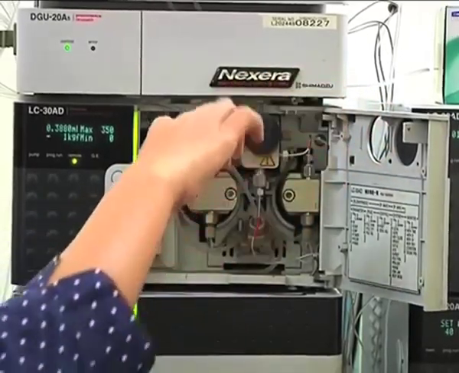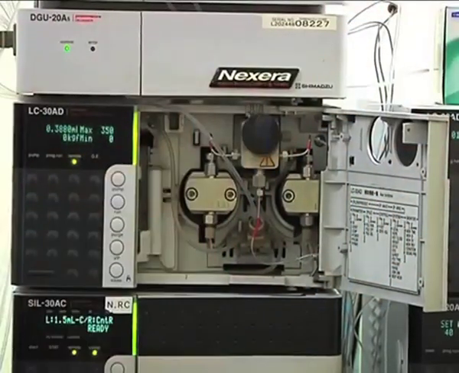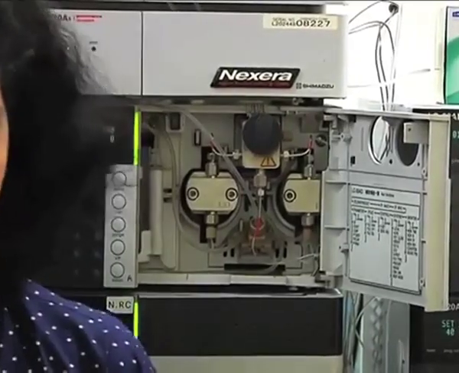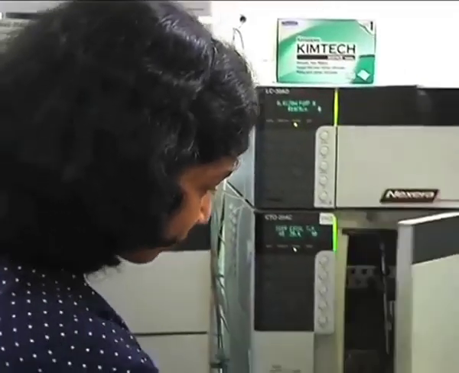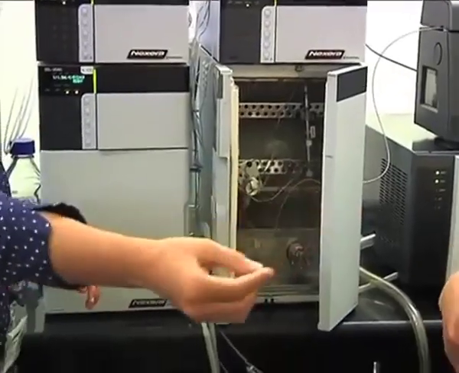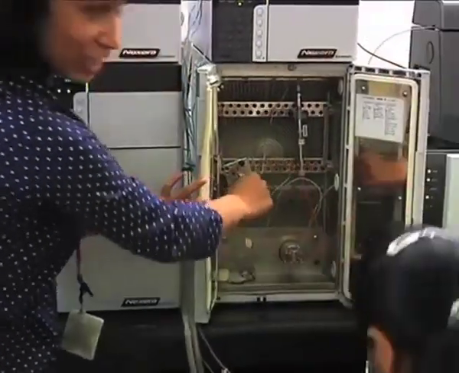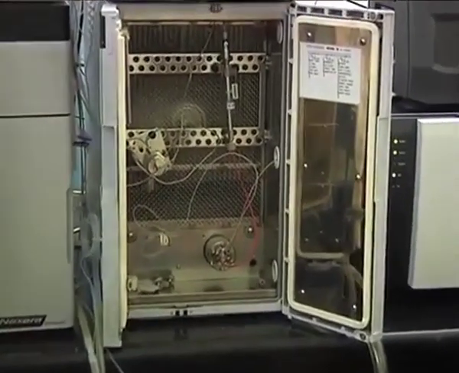After the pumping unit, I need to mix A and B in one particular combination, right? So there comes a mixer. So here, whatever mixer we are using, so this is the mixer unit. It is having microreactor technology.